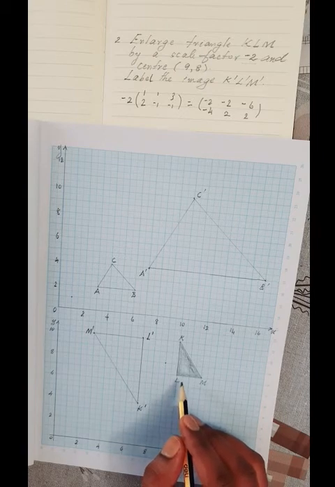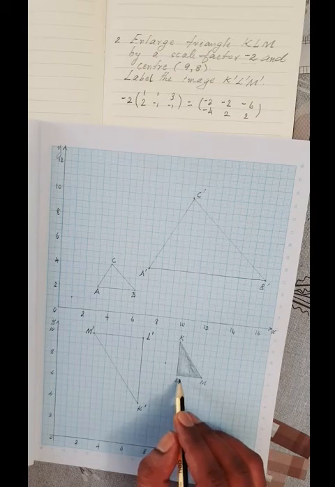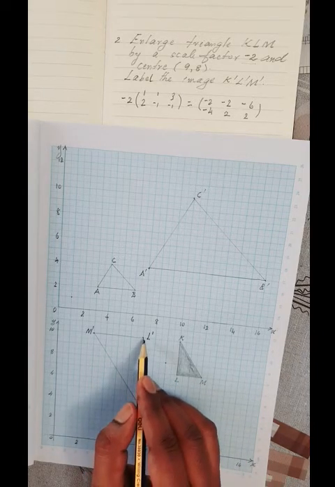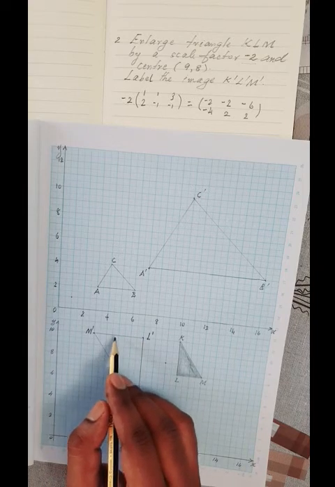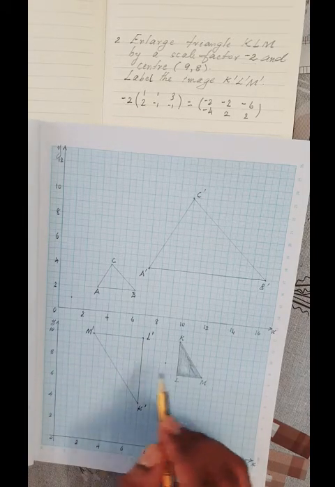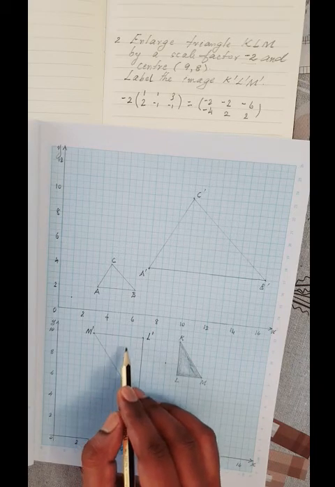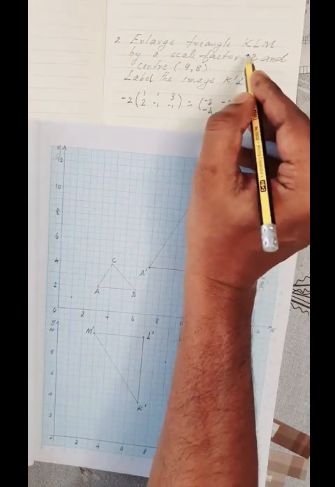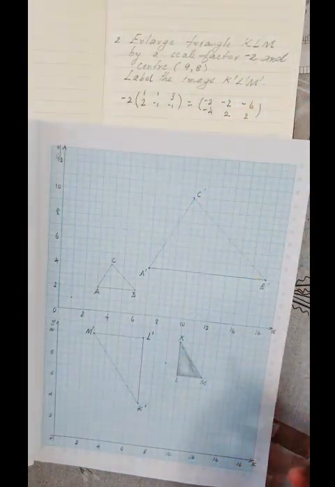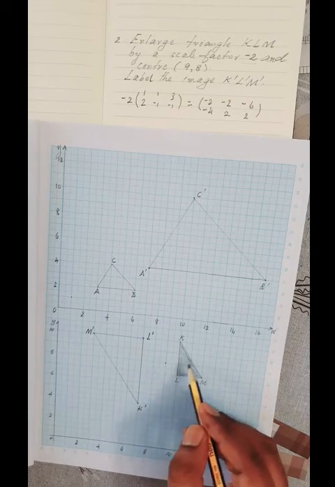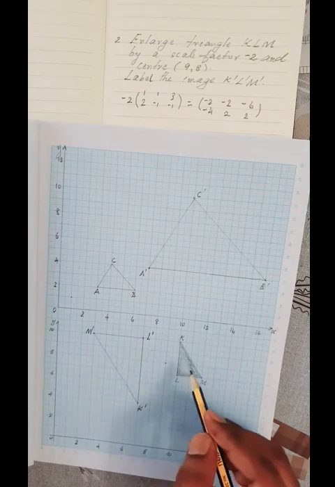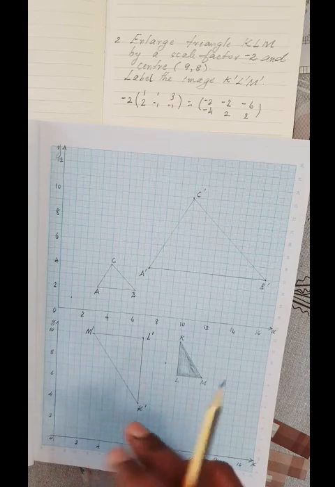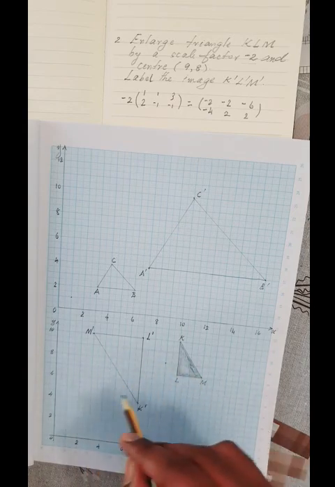Now, if we take a side of the object, say LM, it's 2 units, and the corresponding side L'M' is 1, 2, 3, 4 units. That means the size of the image is twice as big as the object. So with negative 2, the negative doesn't mean that the size becomes smaller. Instead, what you can notice is the object and the image are on opposite sides, and you can also see that the orientation of the image is inverted. In other words, the image is inverted upside down.